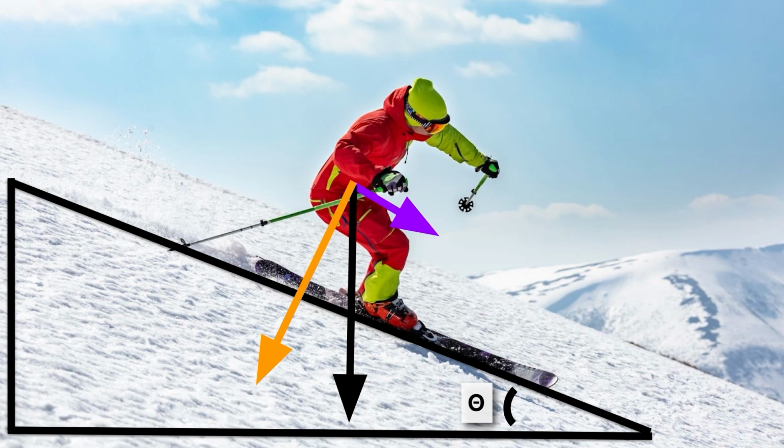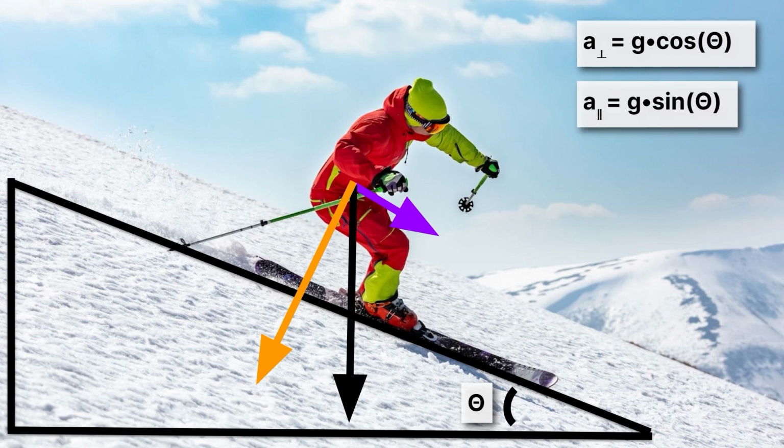And if we know the theta, the degree sign there for our triangle, we can actually calculate those two different components of acceleration. It turns out that the perpendicular acceleration is equal to g, that's the acceleration due to gravity, times cosine theta. Of course, this is assuming your inclined plane is on the surface of the Earth, but that's pretty usual, I suppose. And if we want to calculate the acceleration parallel to the surface, that's g sine theta. So I recommend writing these two equations down. You're going to use them over and over again in these inclined plane problems, and it's good to just commit them to memory. So remember that the perpendicular one uses cosine and the parallel one uses sine.